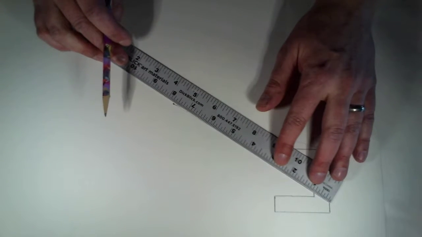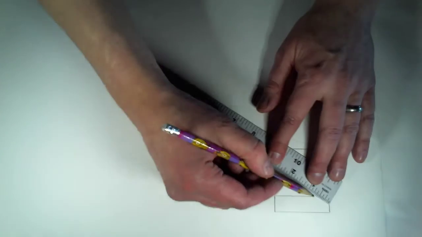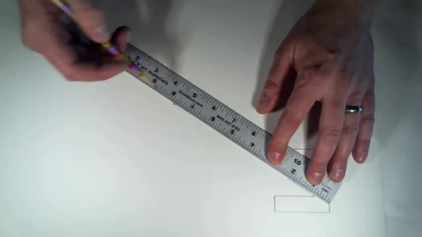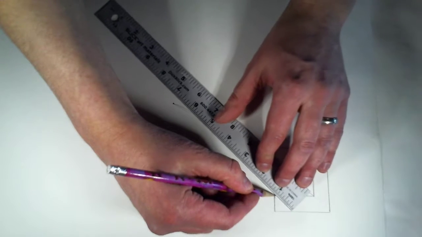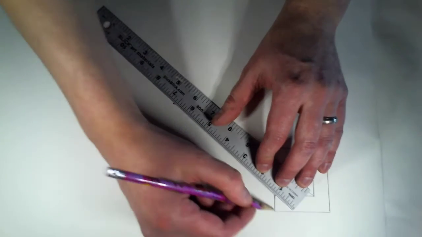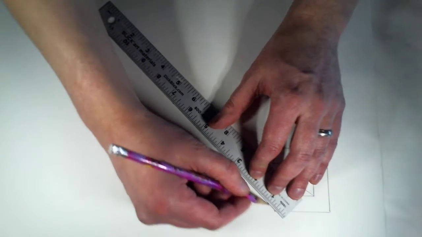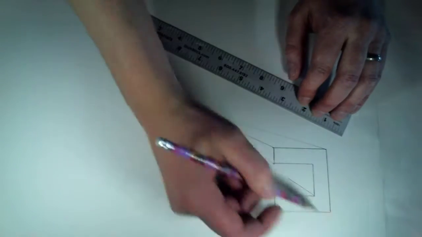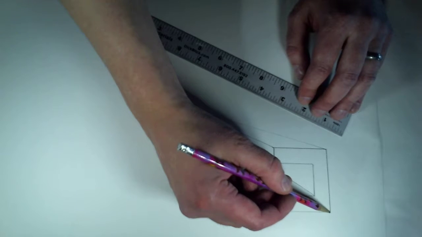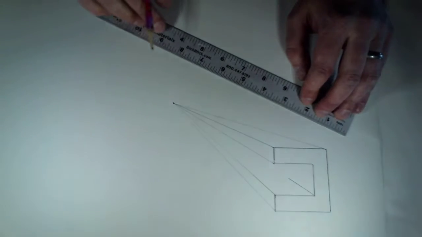So instead, I'm going to be going from the inner corner, and I won't go all the way just because it, again, would cut through my lines. This corner I'll do, and this corner I'll do. Notice I'm always using my straight edge while I'm doing this. I'm not going to do this corner because, again, it's going to cut through my C.